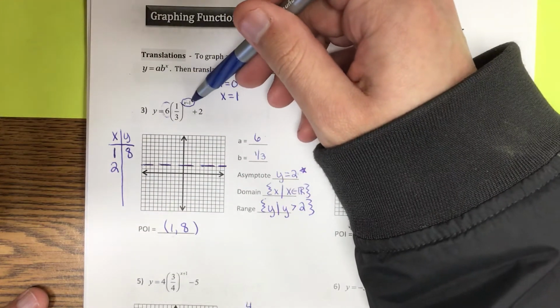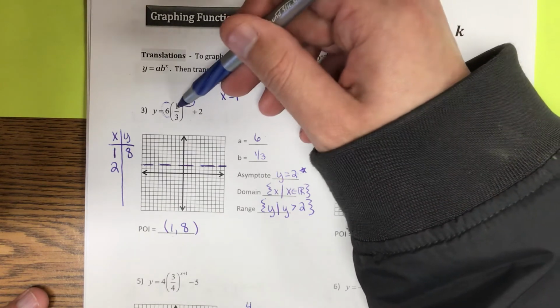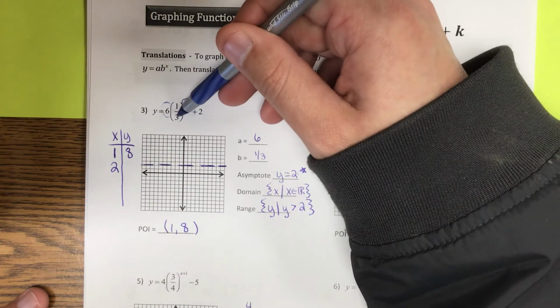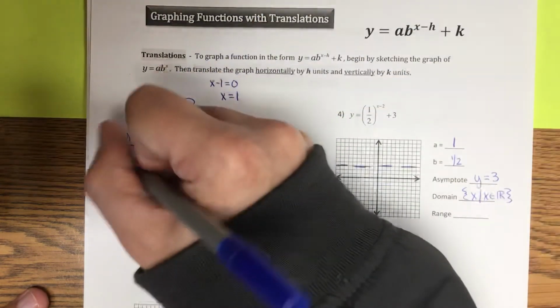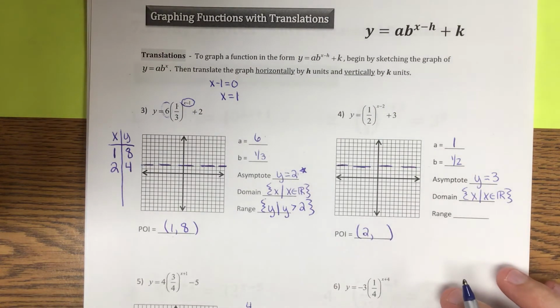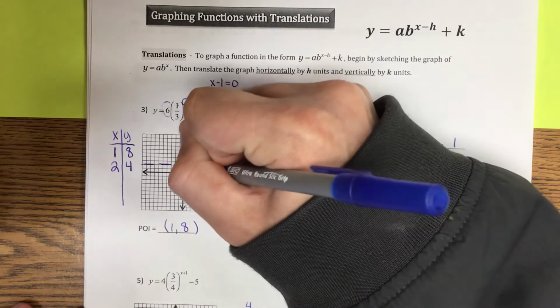So 2 minus 1 is 1. 1/3 raised to the first power is 1/3. 6 times 1/3 is 2. 2 plus 2 is 4. So that actually worked out to be really nice here. So I'm going to graph the point 1, 8 and 2, 4.